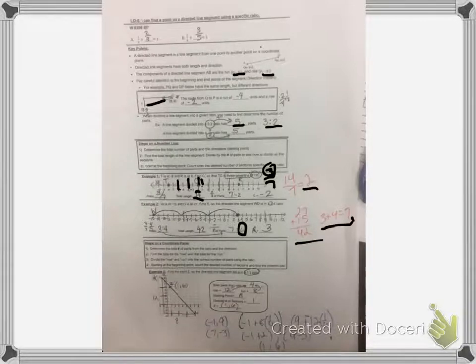Now, we know the ratio is 3 out of the 7, so there's 3 parts of 6. From -15 we go over 6 to -9, over 6 more to -3, over 6 more to +3. So that tells me that my point R is at +3.